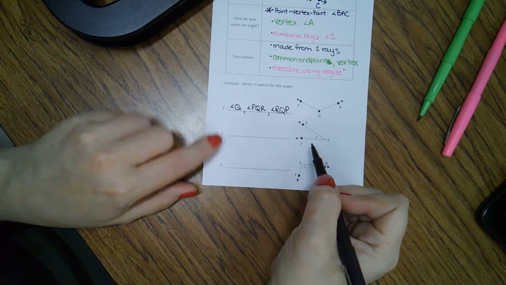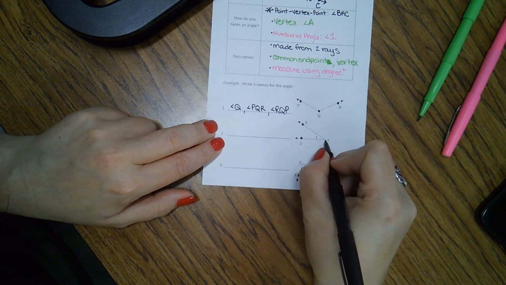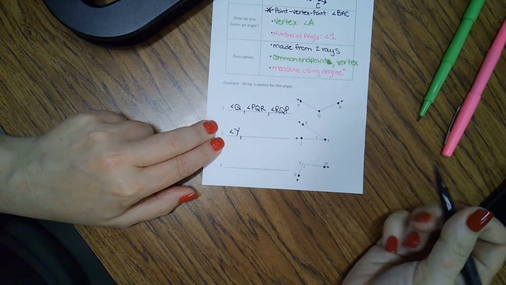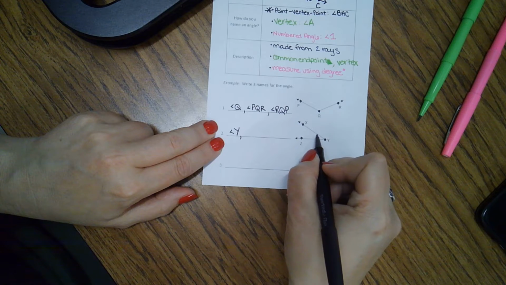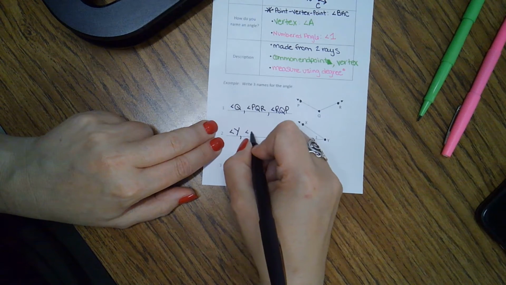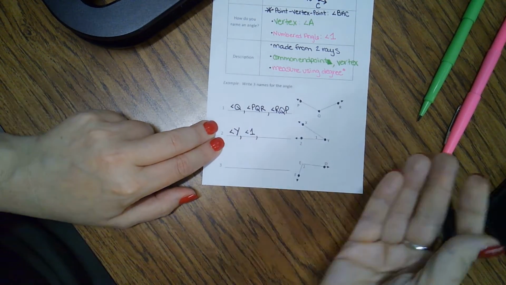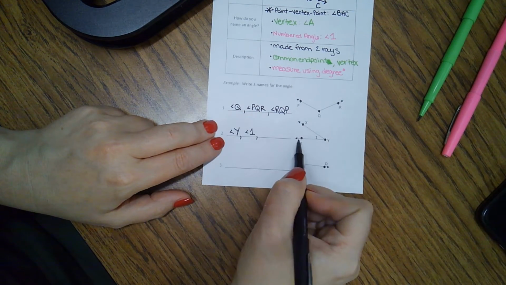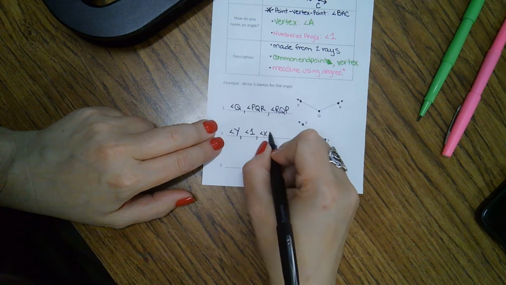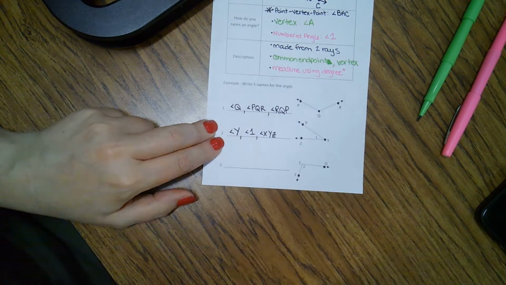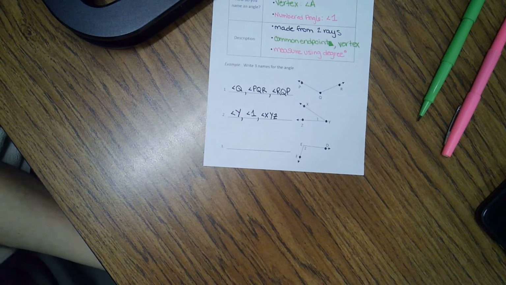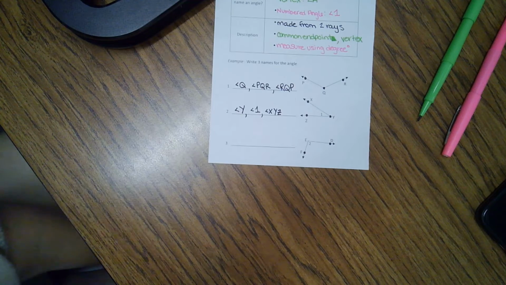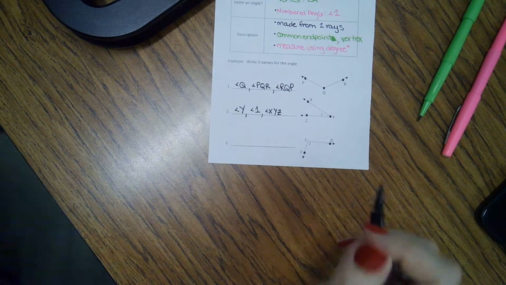All right. Next example, same thing. We can always start with our vertex, and name it angle Y. That's easy. There's also a number inside of our angle, so we could call this angle 1. And then we can always use the three letters, so we go from the point to the vertex to the point: angle XYZ. And then example 3, same exact thing. We're going to start with our vertex.